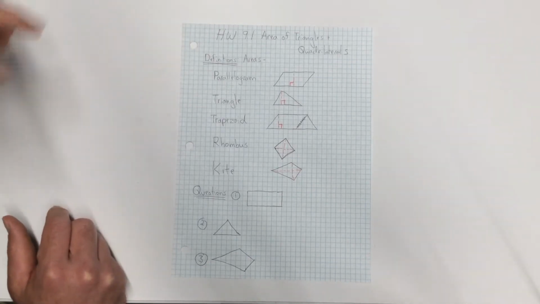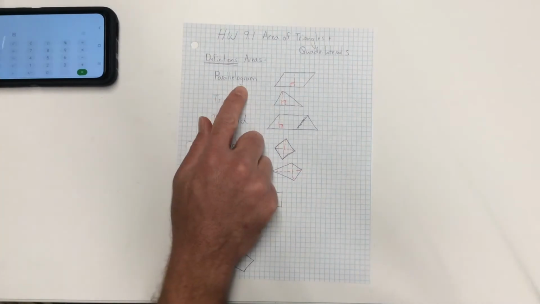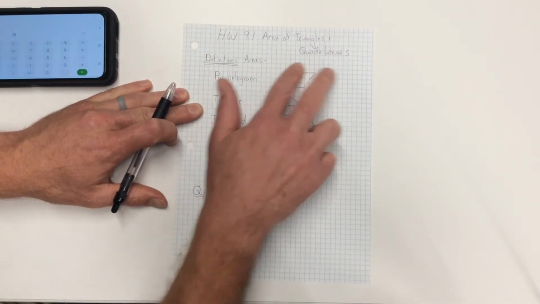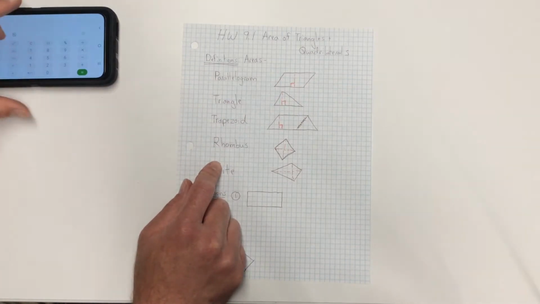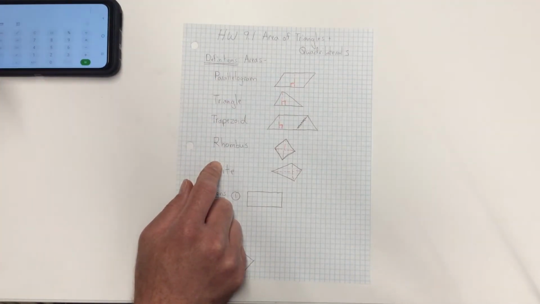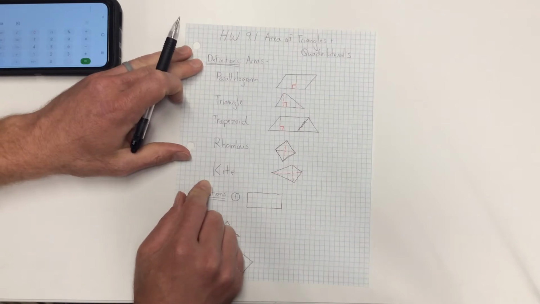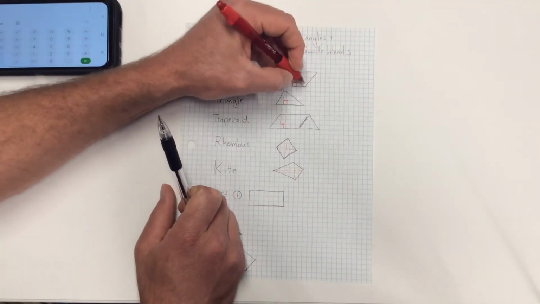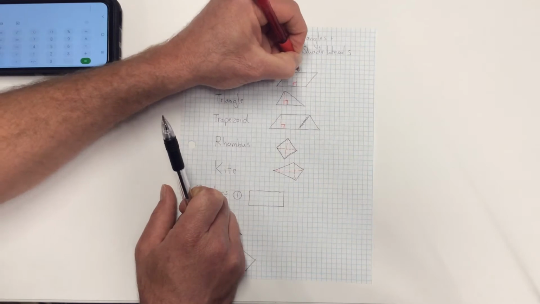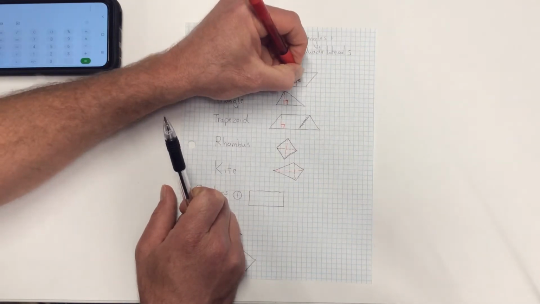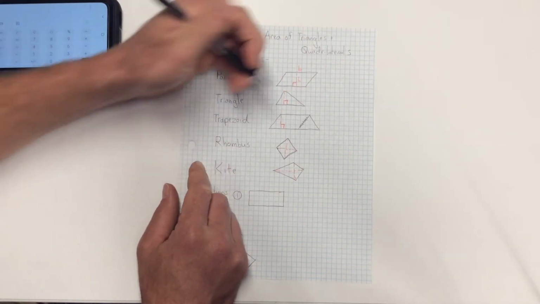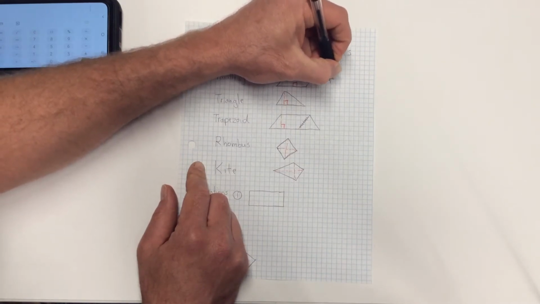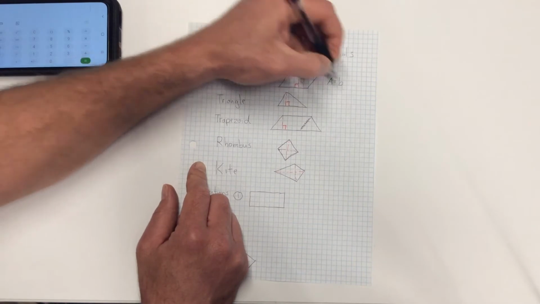Okay, so first thing, parallelogram. A quadrilateral with 2 sets of congruent sides, if you remember from a couple chapters ago. Very simple area formula. It is simply the base, or the length, times the height. So for a parallelogram, you just need to know how long it is on one side. Area equals the base times the height.